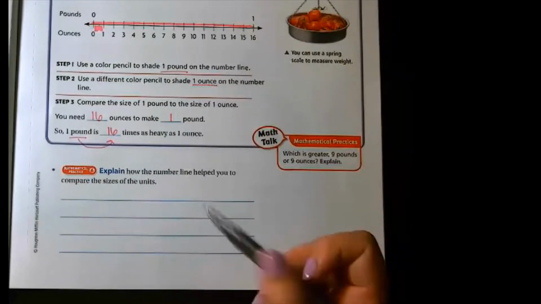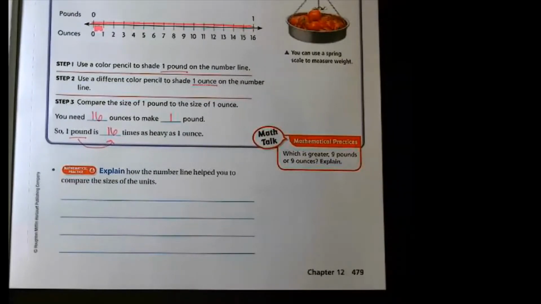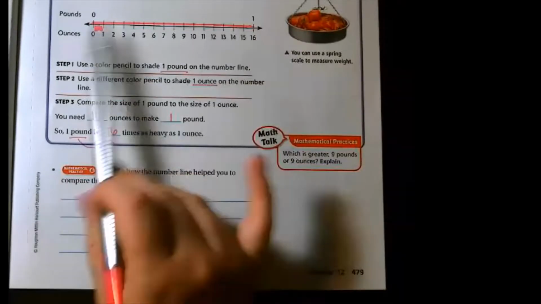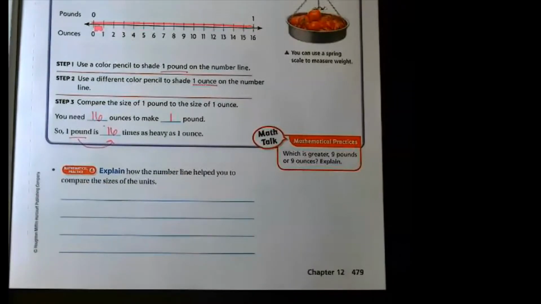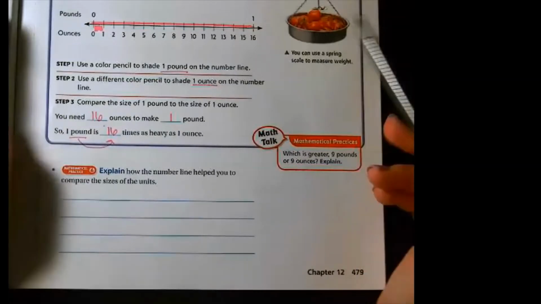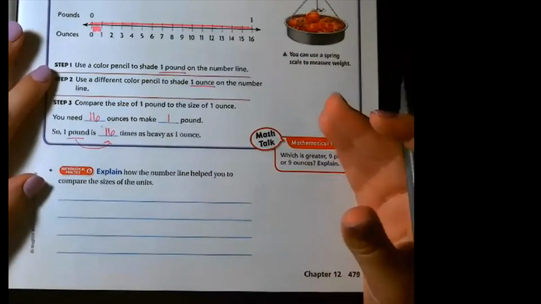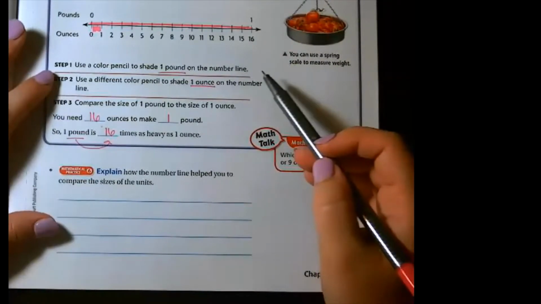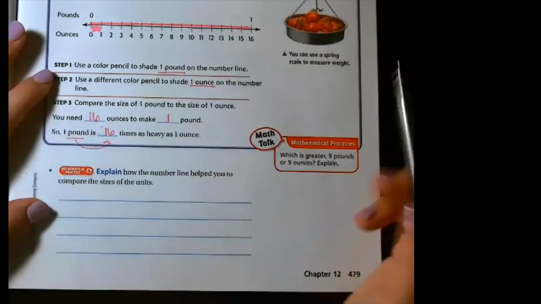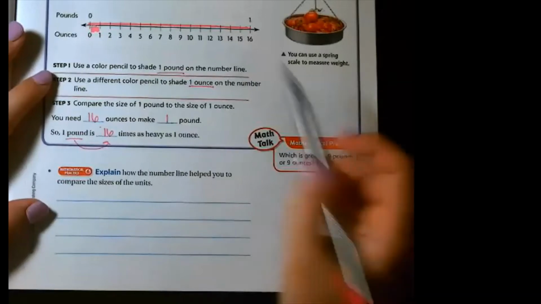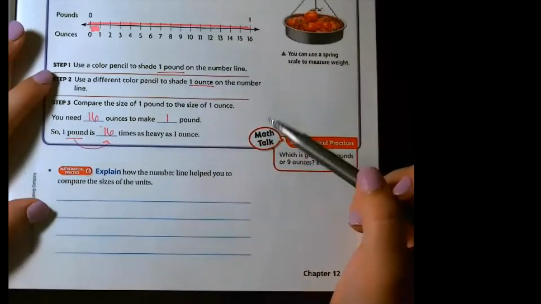Then here it says, explain how the number line helped you compare the sizes of the units. So how did looking at this picture help us figure out that we need 16 ounces to make 1 pound? Good. In our picture, it shows us with a visual that it takes 16 ounces to make that pound. We can see that there are 16 little spots ticked off along our number line to get to our 1 pound across the top.